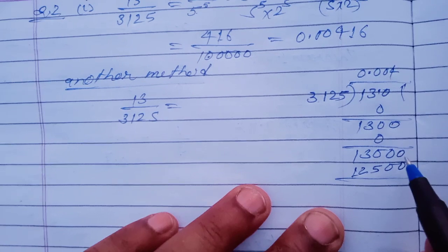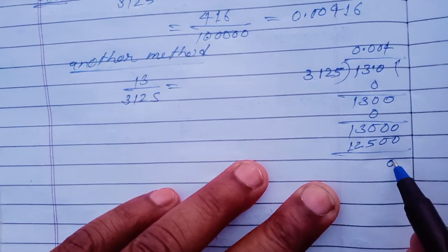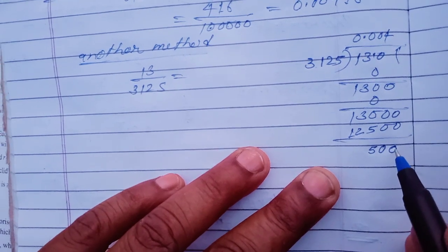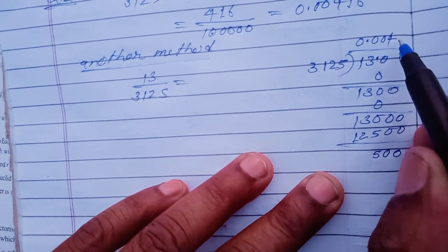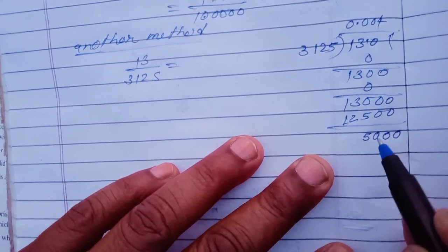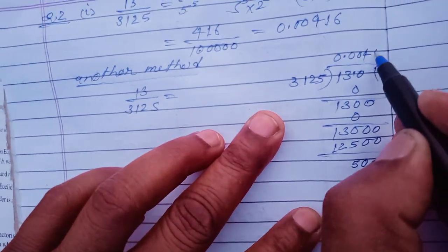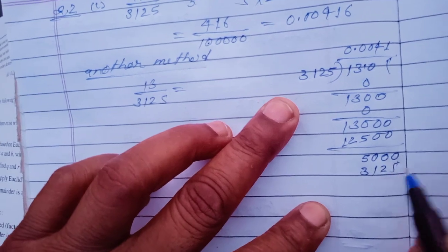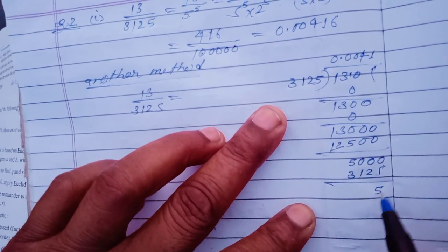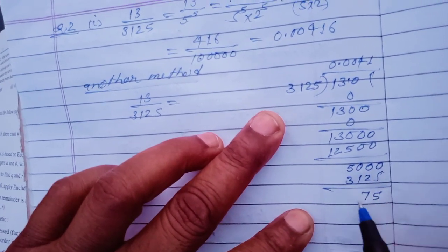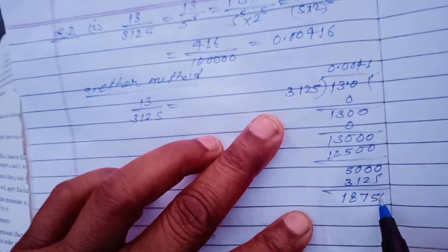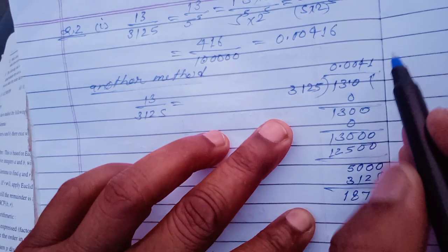Now subtract it, 5000 increase, 12500, 5 minus 0, 9 minus 2 is 7, 9 minus 1 is 8, 4 minus 3 is 1, so 6.